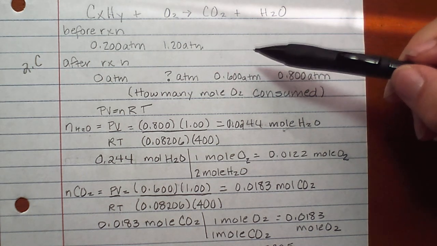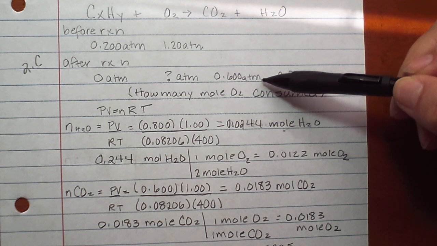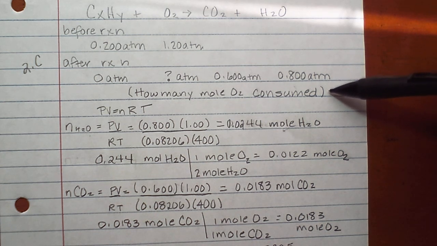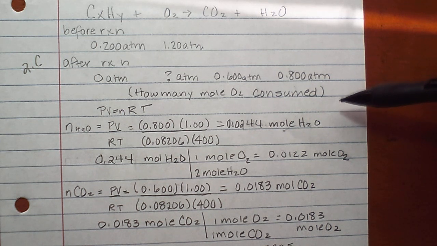But after the reaction, there's 0.6 ATM of carbon dioxide and 0.8 ATM water. So the question really is, they want to know what is the pressure of the O2 that's consumed. But what we are going to have to figure out is how many moles are consumed, because in my classroom, we really do a lot of stoichiometry.